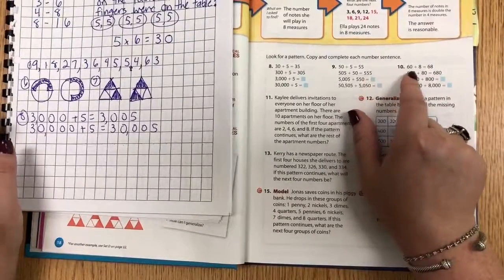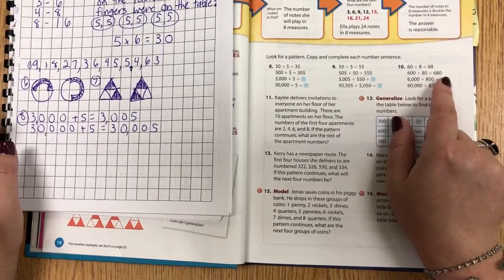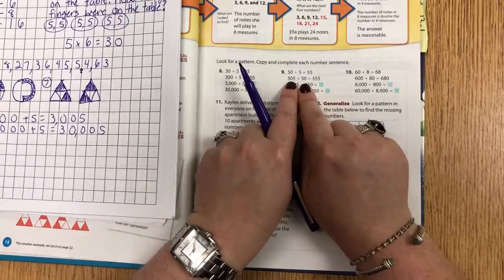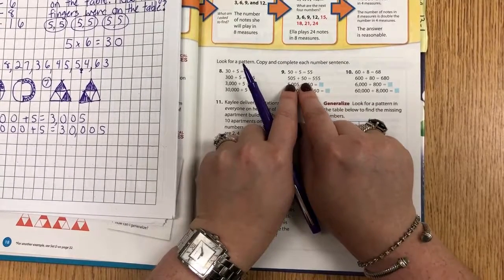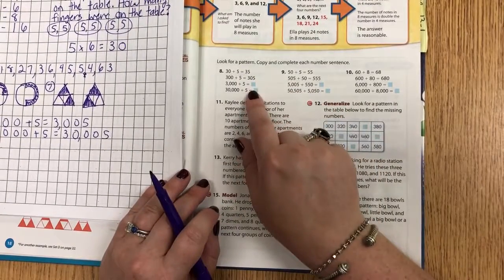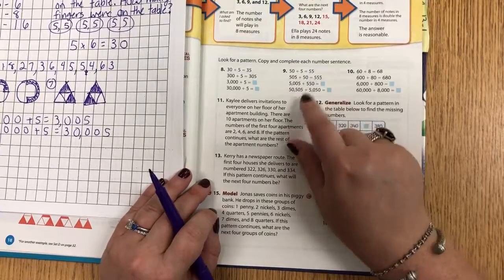50 plus 5 is 55. 505 plus 50. Oh, but look what's happening. There are zeros getting added on both sides now. Don't make assumptions. Don't make assumptions because then we would have just kept going here. 505 plus 50 is 555.